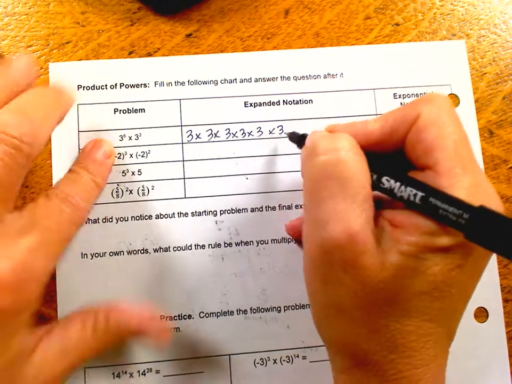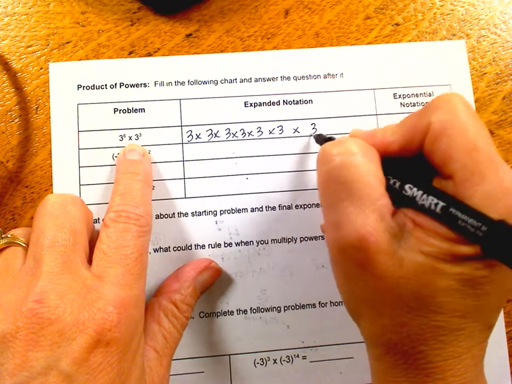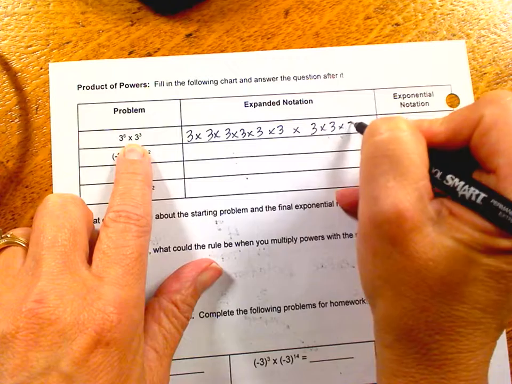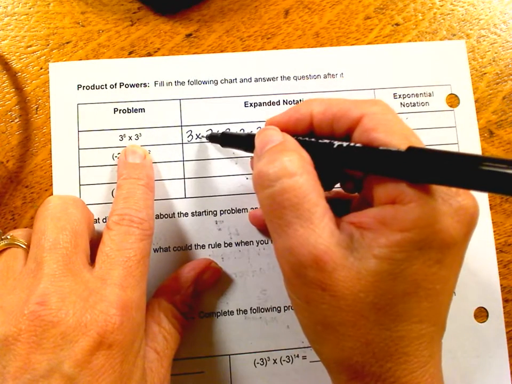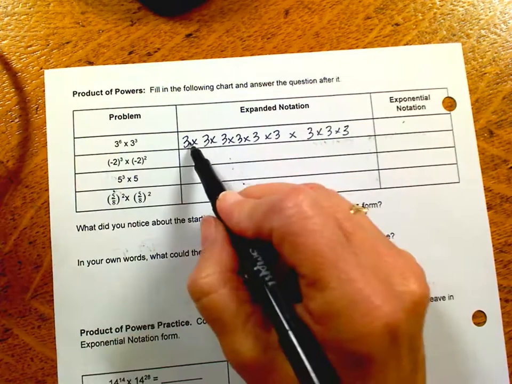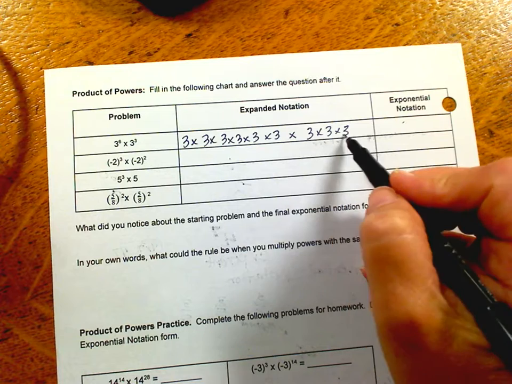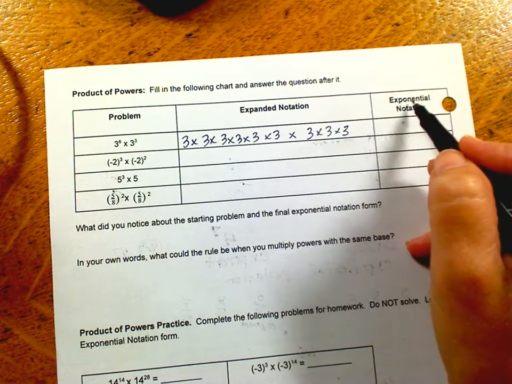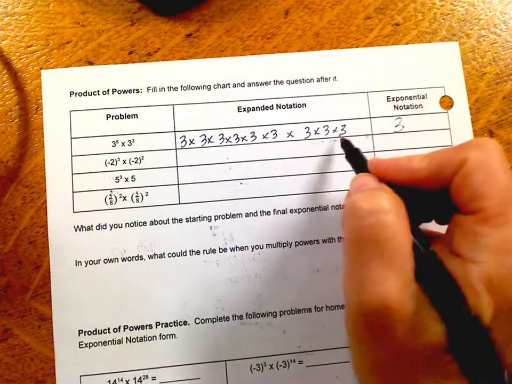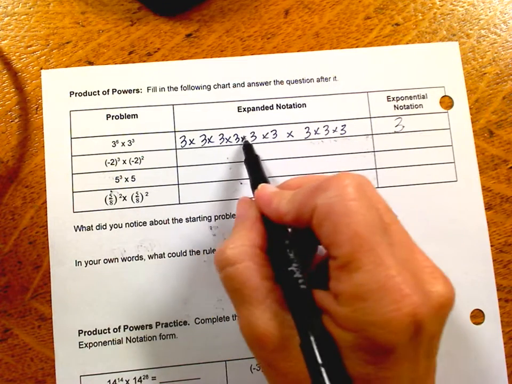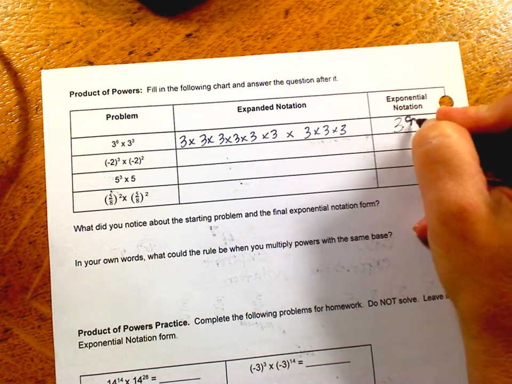We have 6 3's multiplied by each other, times 3 times 3 times 3, 3 cubed. So we have this 3, now notice it's multiplication, not addition. So we have 6 3s here and 3 3s here. So exponential notation: this is the base, all the same base, all the same number, but how many do we have? 1, 2, 3, 4, 5, 6, 7, 8, 9, 3 to the 9th.